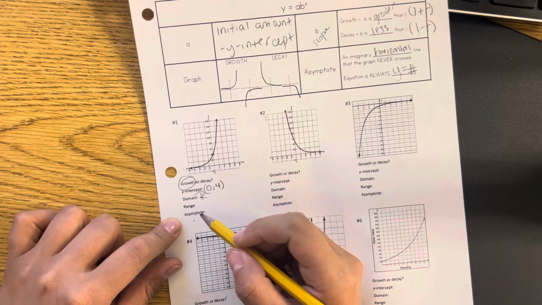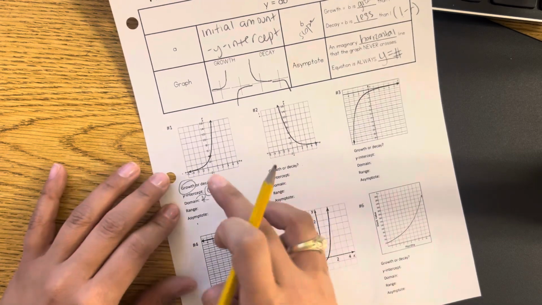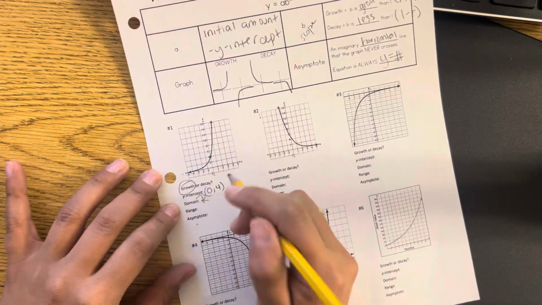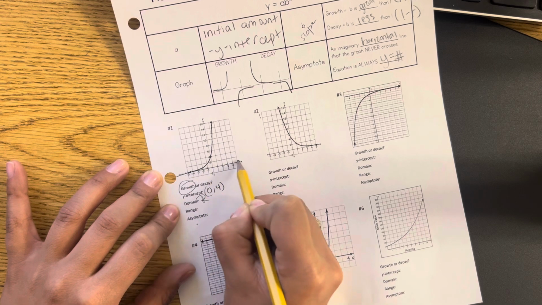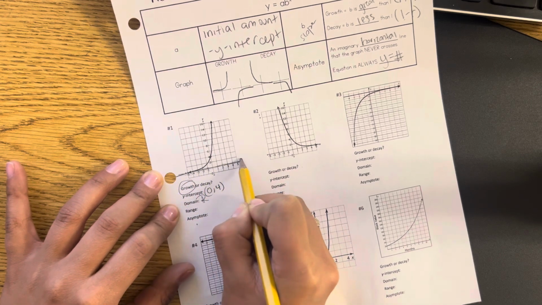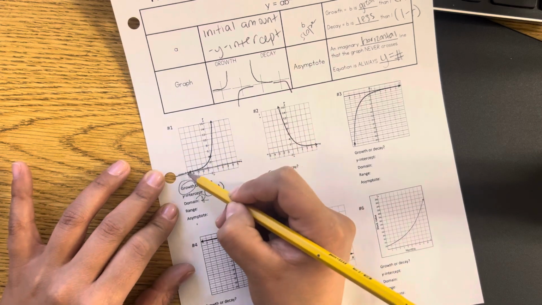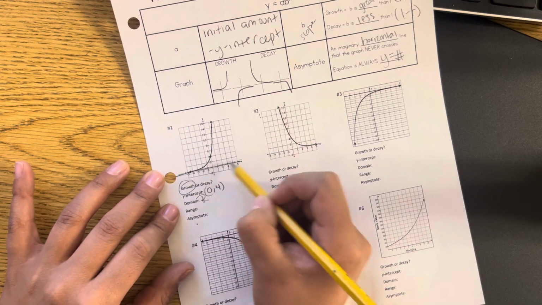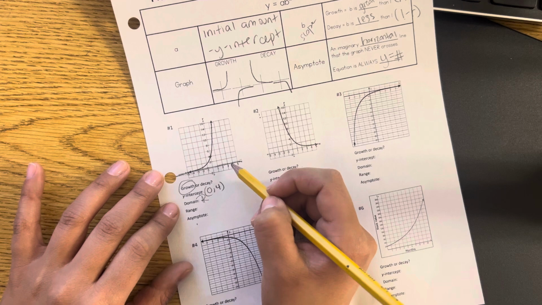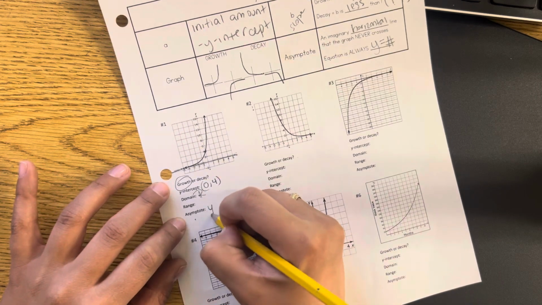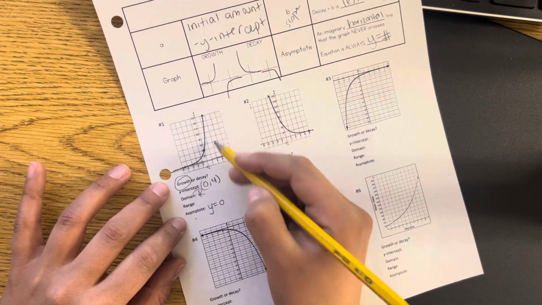The asymptote, remember, is that imaginary horizontal line. Do you see where the graph starts to flatten like that? So where it starts to flatten is your asymptote. There's an imaginary boundary line that this graph actually never touches, even though it looks like it is. So you see the line that I drew? Well, what's the equation of that line? It is y equals 0, because that's where it starts to flatten.